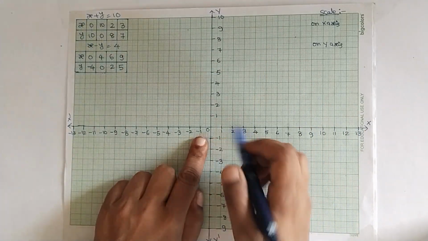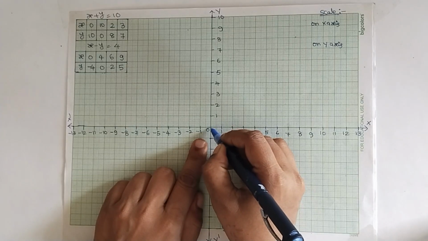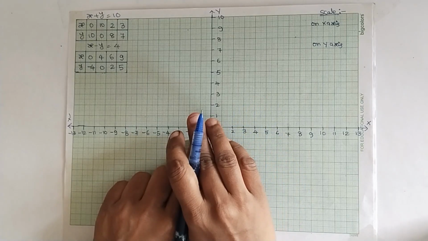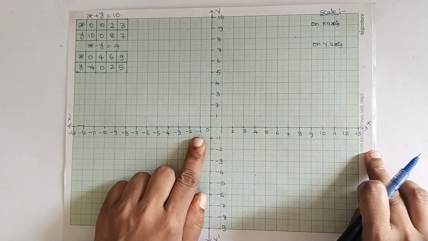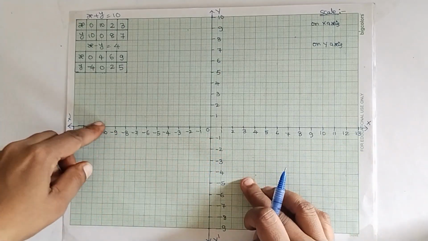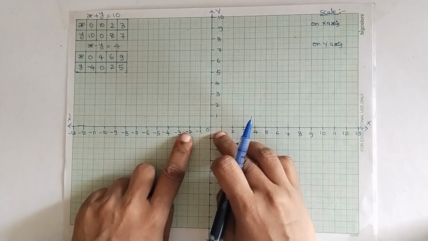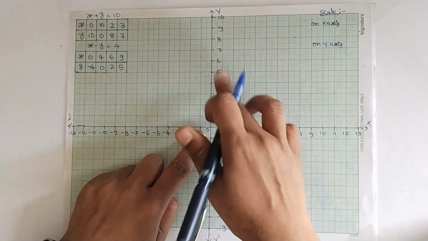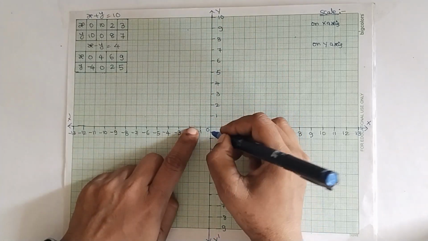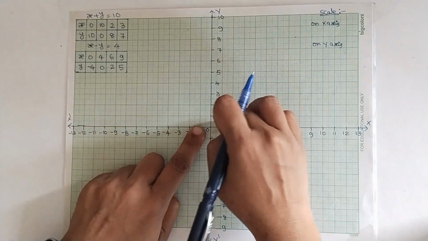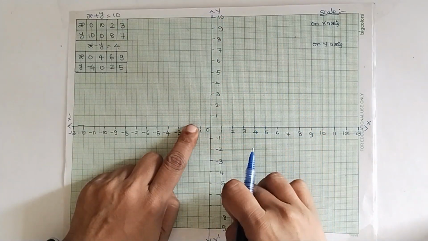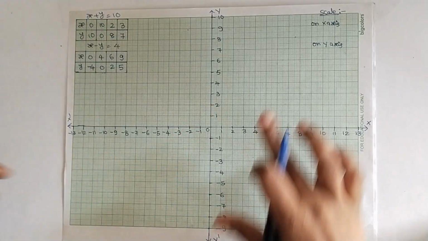Wherever they intersect, this is called the origin. From the origin, on the x-axis, the right side has the positive values and the left side has the negative values. Next, on the y-axis, above there will be the positive numbers and below there will be the negative numbers.